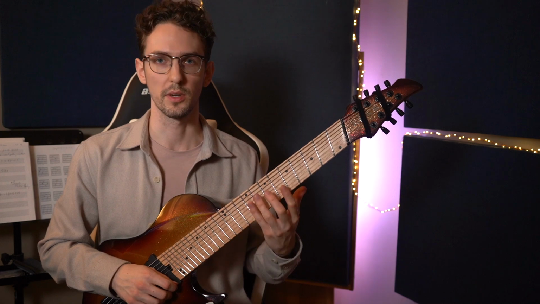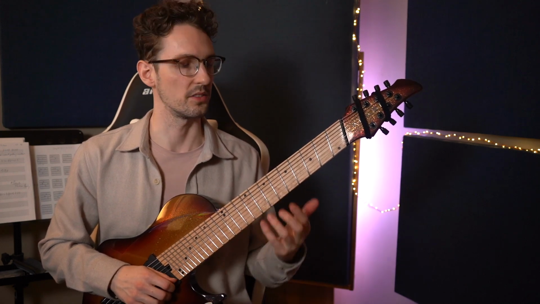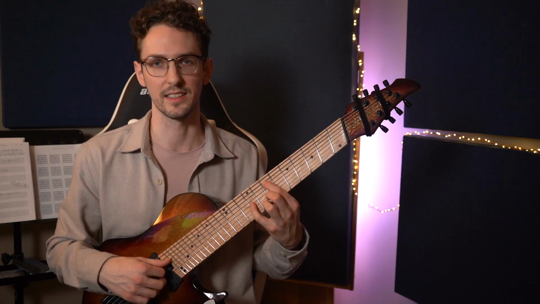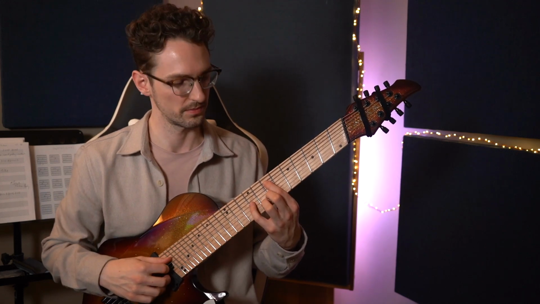Now it might be a good idea as well to start moving across the string groups as you do this, because as you noticed I got pretty high on my neck there, so don't be afraid to try and connect vertically across the string groups.